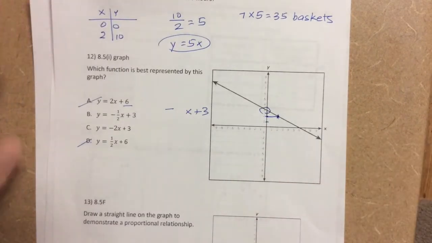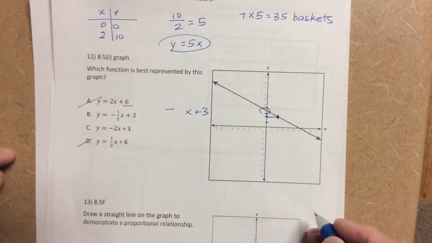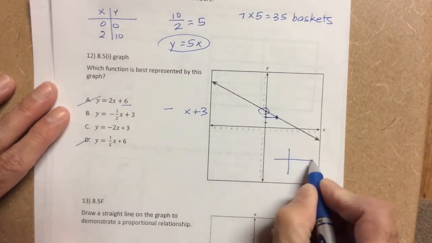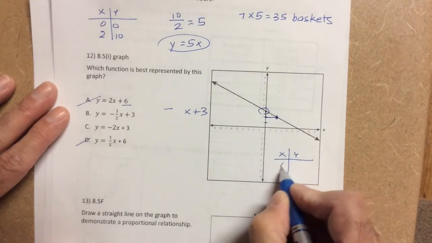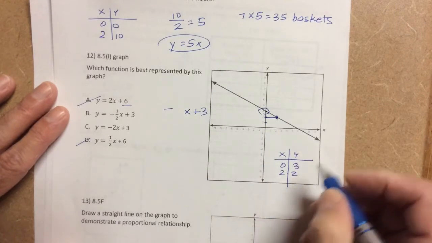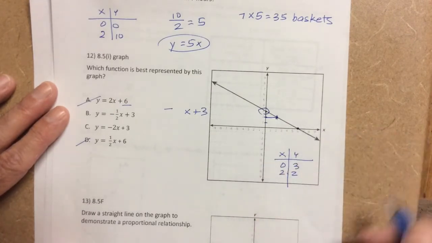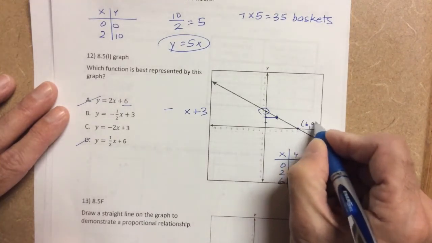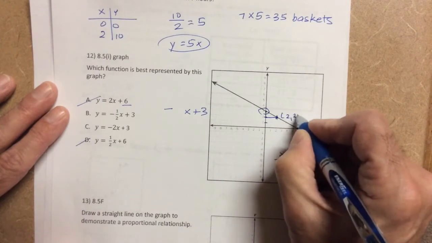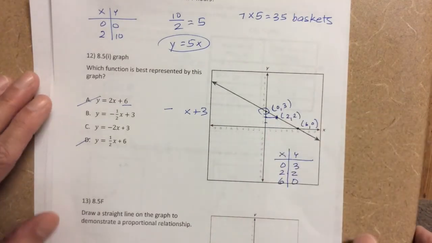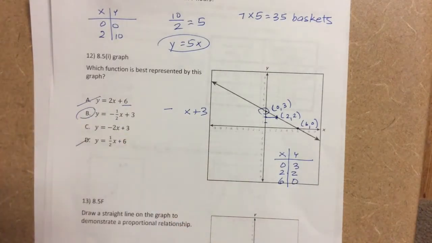I could see missing this because it's really hard to read the numbers on here. But I think you can read enough to know that the y-intercept was 0, 3, and 2, 2 is also on the line. You can see the x-intercept clearly, which is 6, 0. And you could have done stat edit. That's plenty of information. But the correct equation was B.